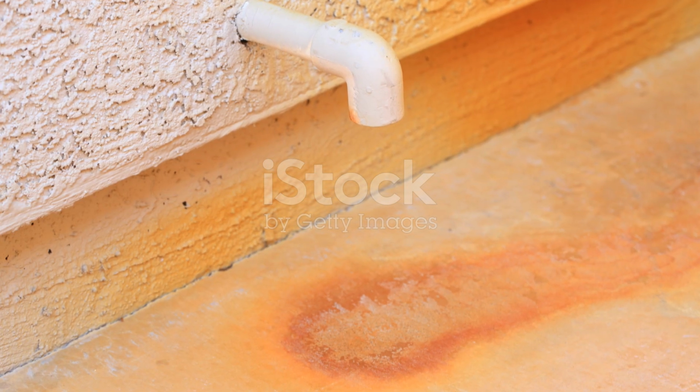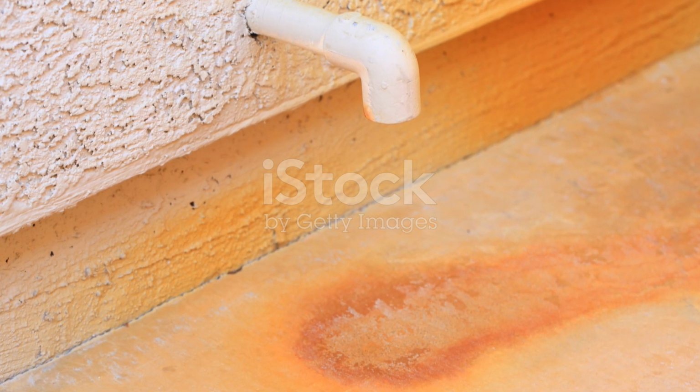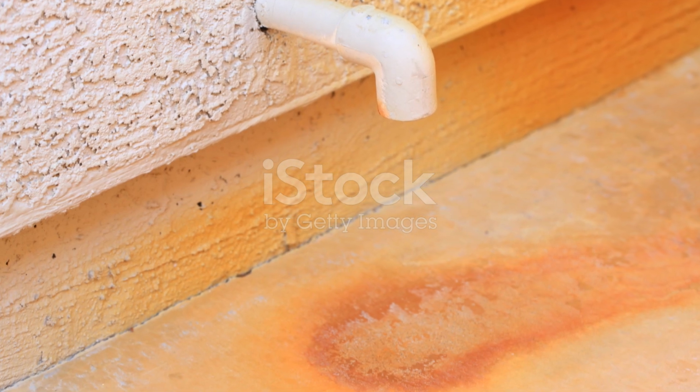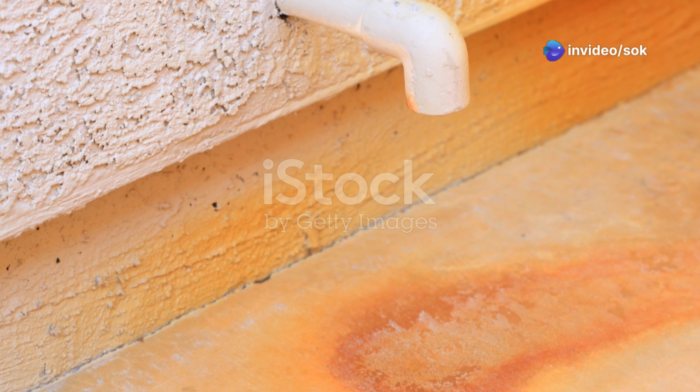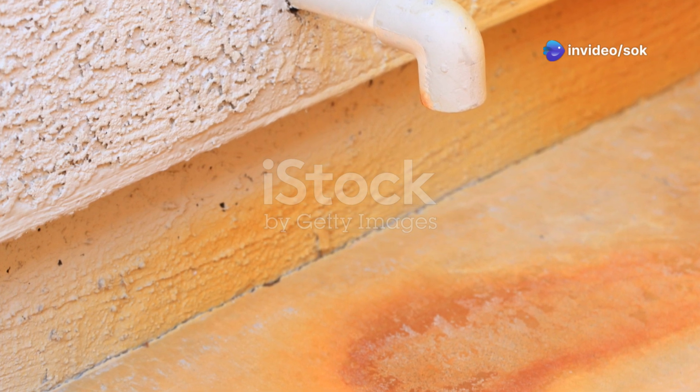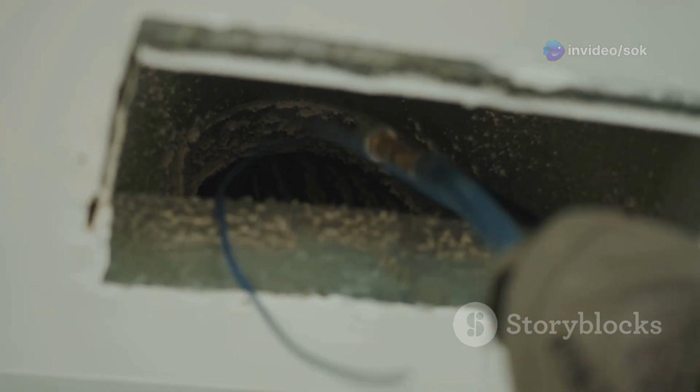First, locate the pipe that drains water outside your home. This pipe is usually found near the outdoor unit of your air conditioner. It's important to identify this pipe to ensure you are addressing the correct component. To clear out any blockages, you can use a wet-dry vacuum or a flexible brush. The vacuum can suck out debris, while the brush can help dislodge any stubborn buildup inside the pipe. Make sure to be thorough in this process.